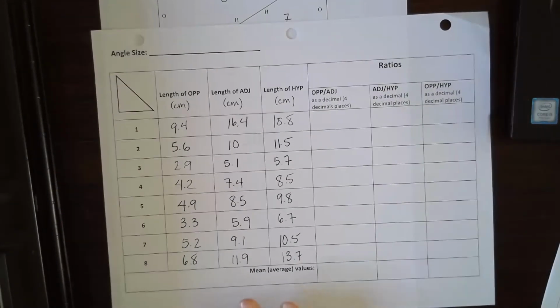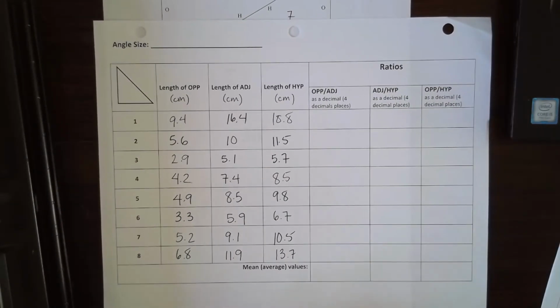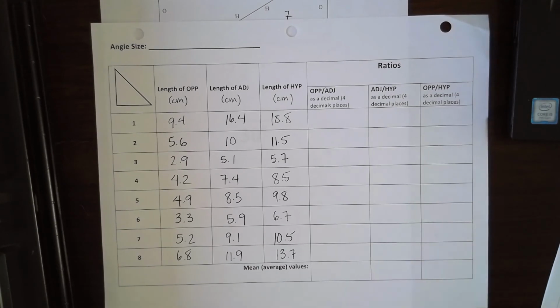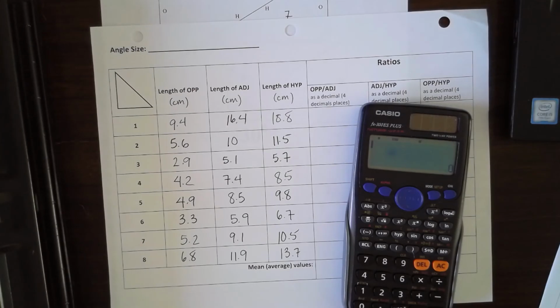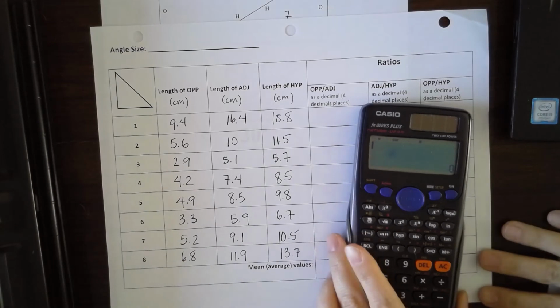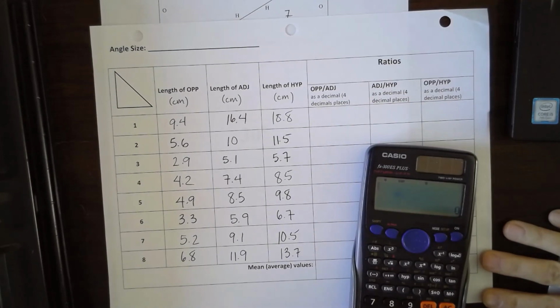So this is the part that you guys need to do on your own. Pause the video, record this down somewhere. It doesn't have to be on this piece of paper. It can be somewhere in your notebook, on a piece of loose leaf. But this is the really important stuff. What we want to do is take our calculator. Here's my calculator.